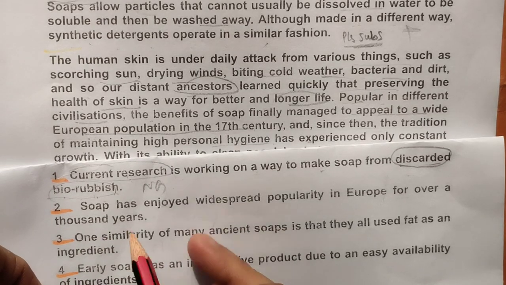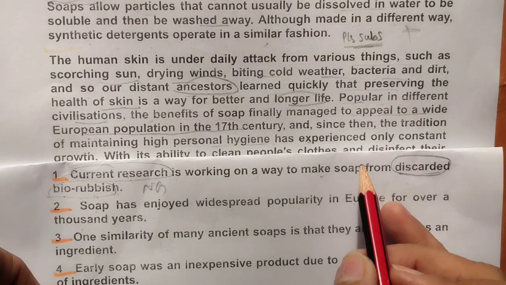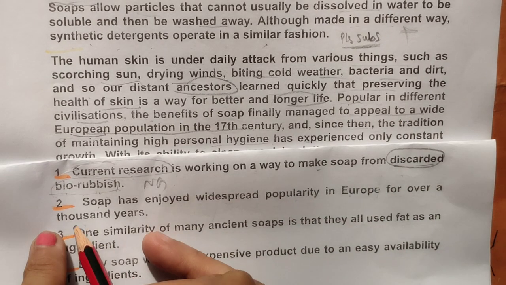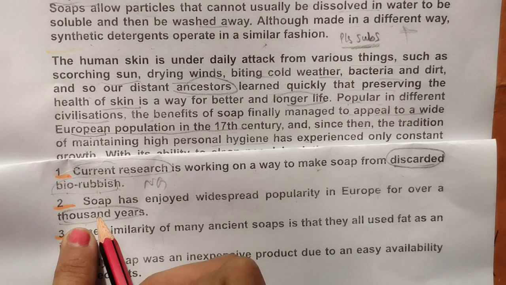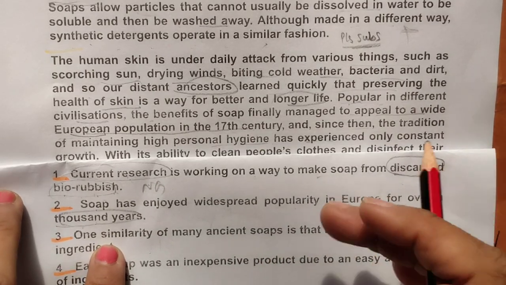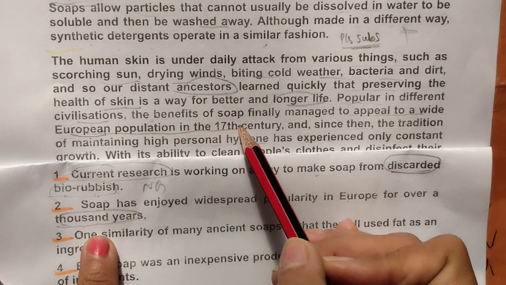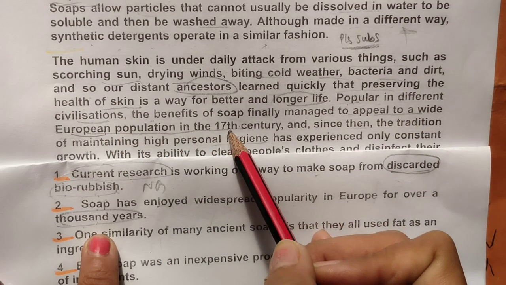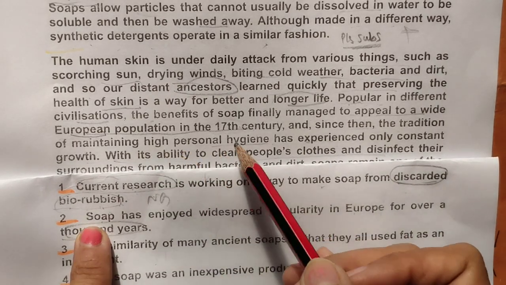not given. Okay, so next, soap has enjoyed widespread popularity in Europe for over 1,000 years. So the Europe word is here, the popular word is here. So let's read it, and we have to find whether this popularity in Europe is for 1,000 years or 500 or 200 or something like that. Popular in different civilizations, as the benefits of soap finally managed to appeal to a wide European population in the 17th century, and since then the tradition of maintaining high personal hygiene has experienced. So this is the location.